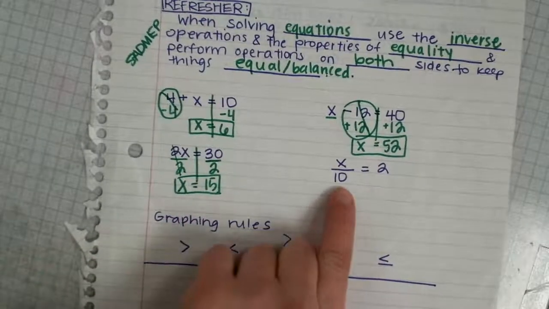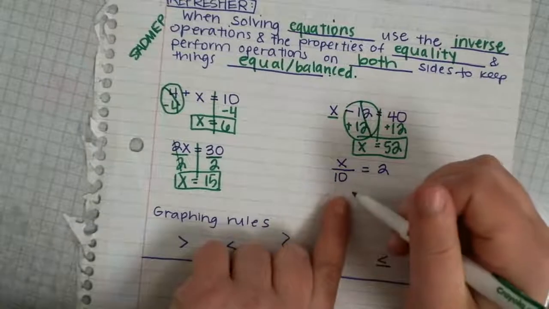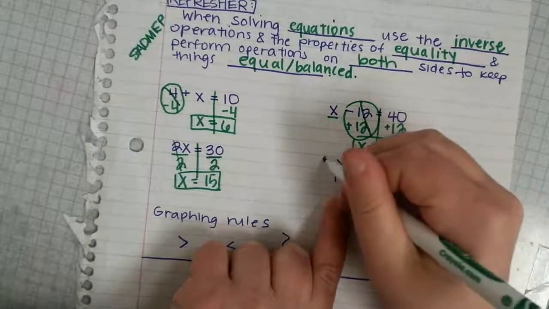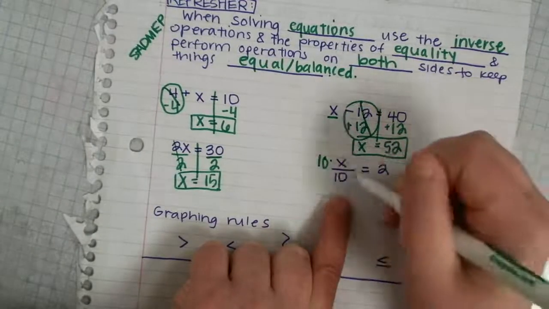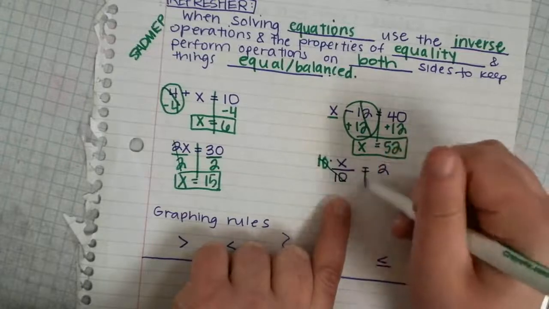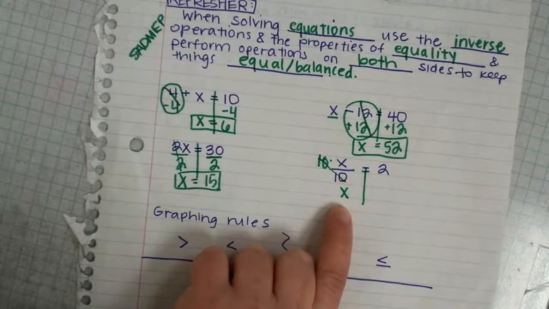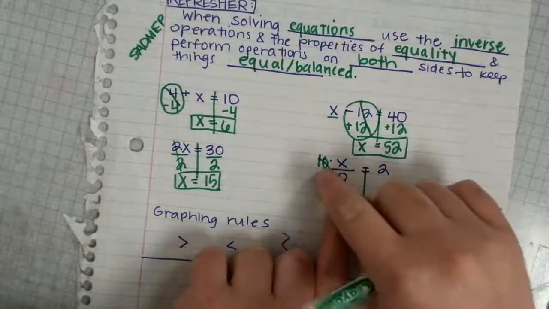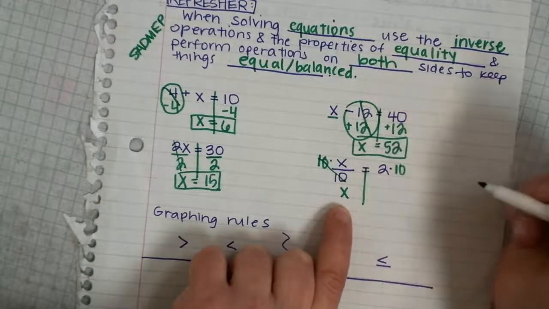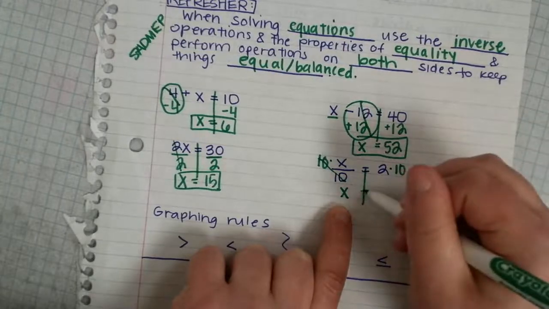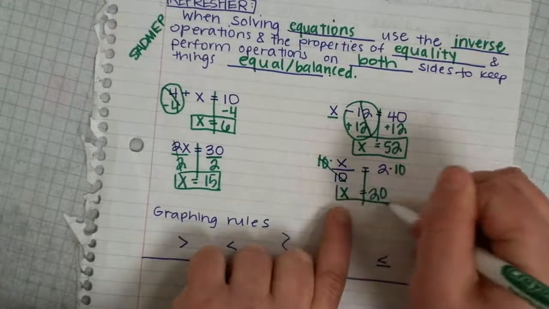And then lastly, I have x being divided by 10. So the inverse operation of division is to multiply by 10, because 10 over 10 makes a 1. And now I have 1x. But remember, I don't write 1x, I just write x alone. If I multiplied by 10 on one side, I multiply by 10 on the other. So in this case, x is 20.